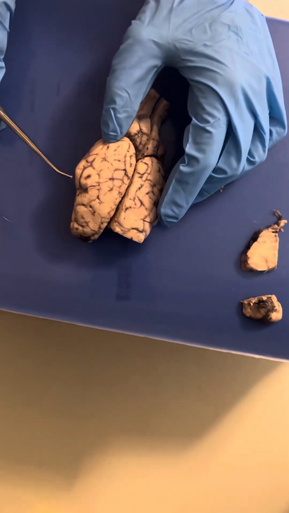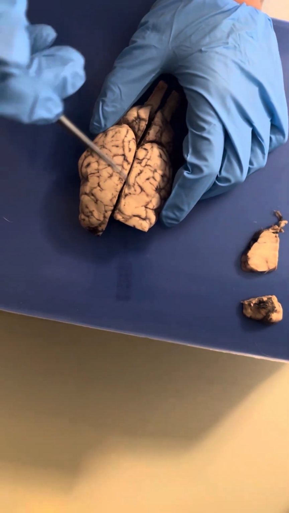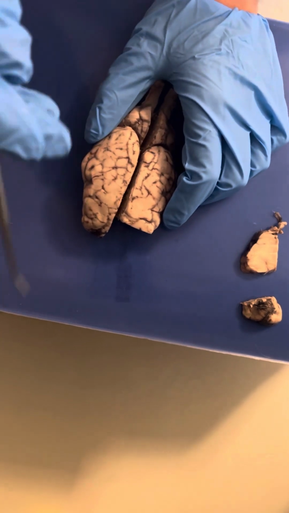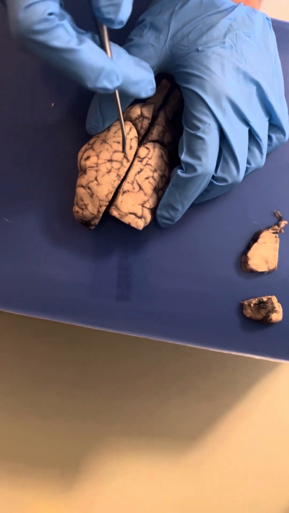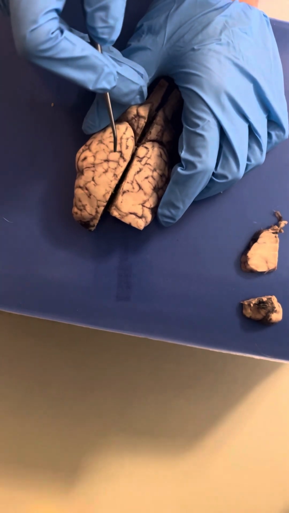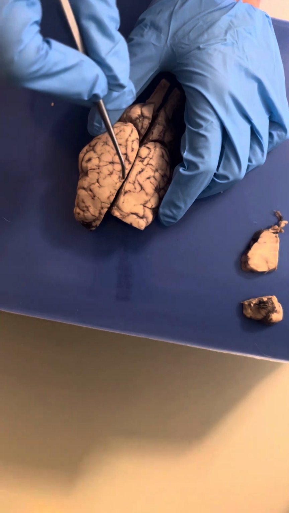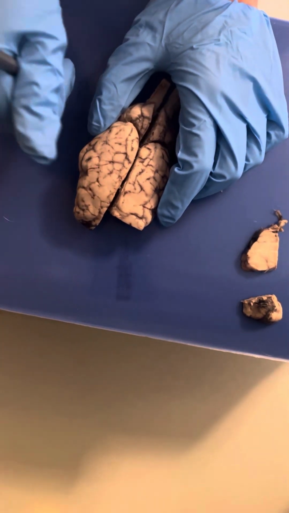And then overall, the cerebrum is divided into two hemispheres right there along the longitudinal fissure. And that is held together by the corpus callosum, which is a band of nervous tissue that we'll take a look at later, and it's a little bit deep.